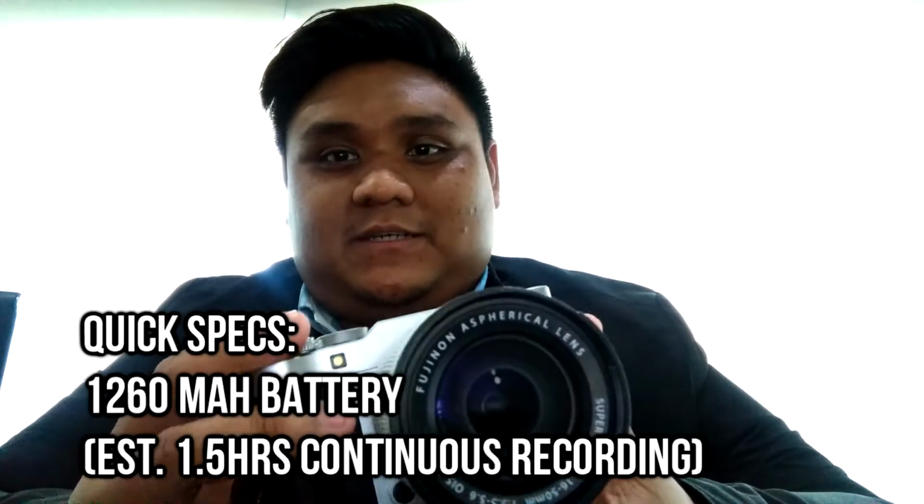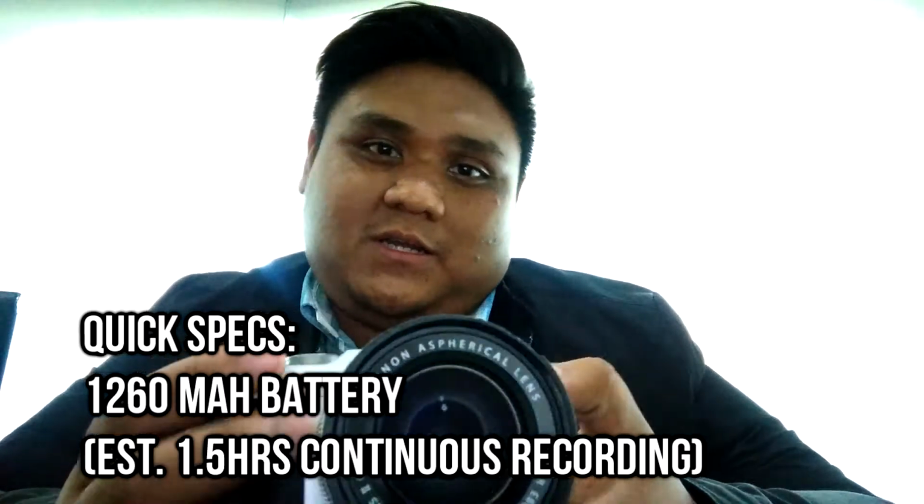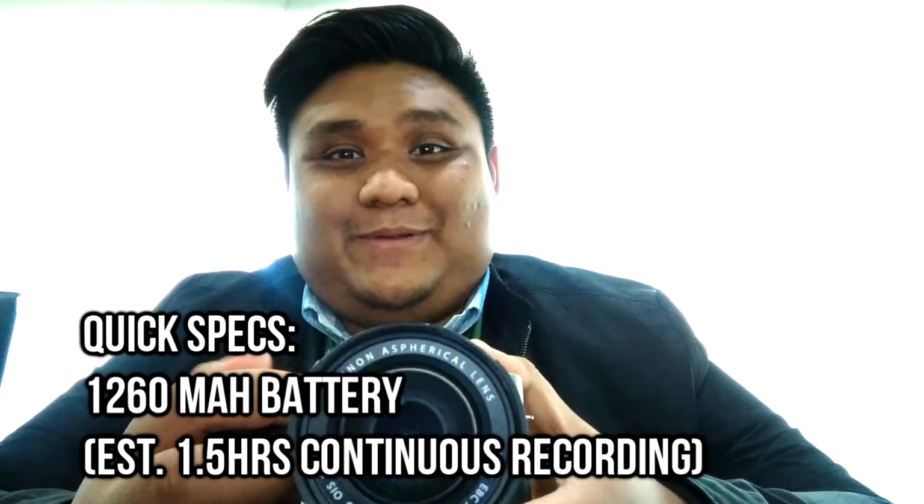So it also has a 1260 milliampere battery. I haven't tested continuous video recording with this camera. As far as my vlogging experience with this camera, I can shoot vlogs for about 3 to 4 hours or 4 to 5 hours of using the camera, but that is on and off, stopping and starting a recording. I don't shoot continuously for my vlog. I sometimes turn off the camera to save battery, so I just shoot moments that I think will be awesome for the vlog.